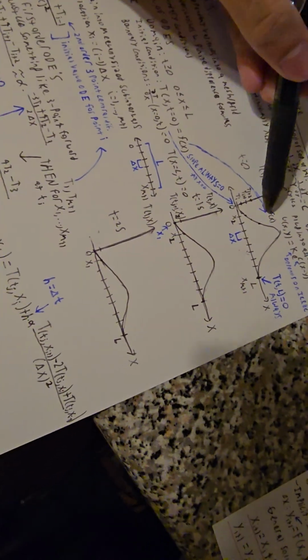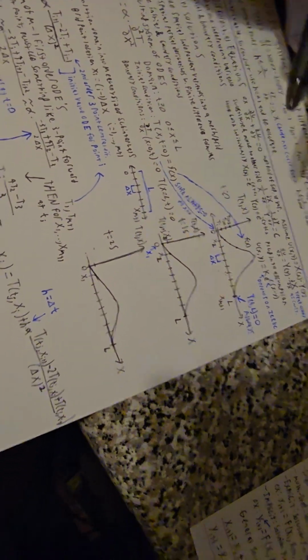Okay, future me. So this is how partial differential equations work. So this is the function. Okay, so let's start at the beginning.